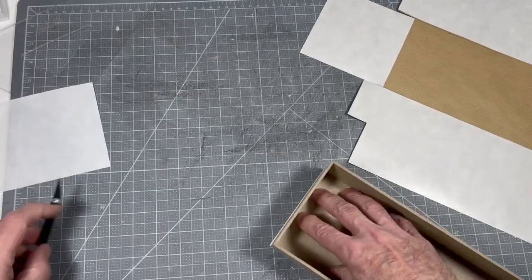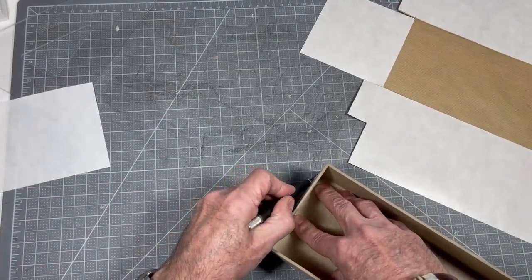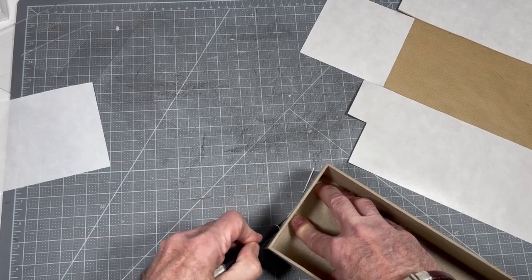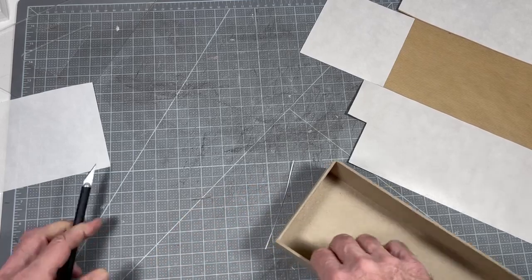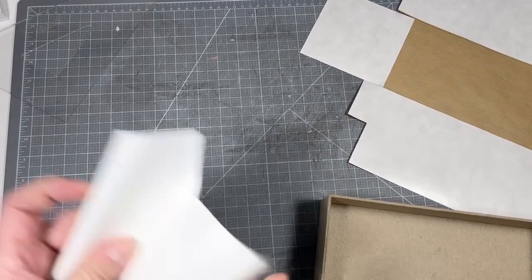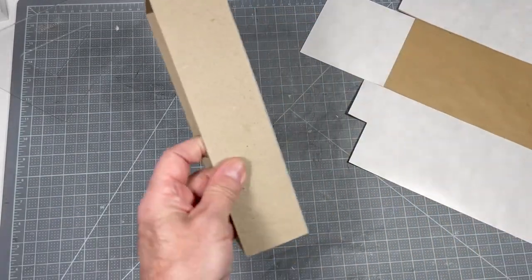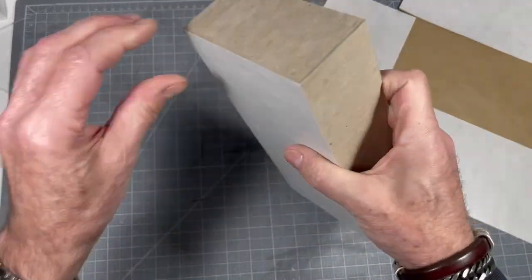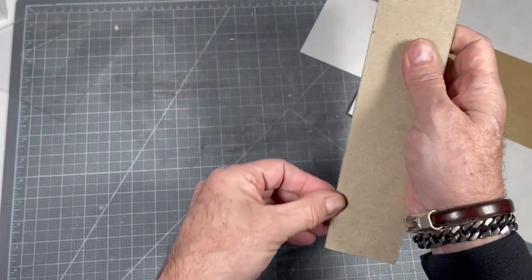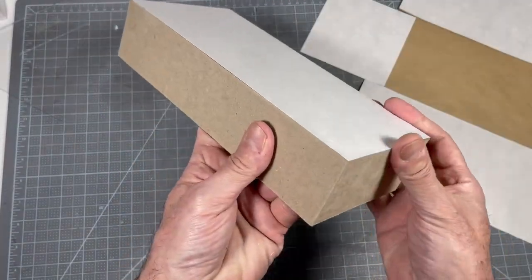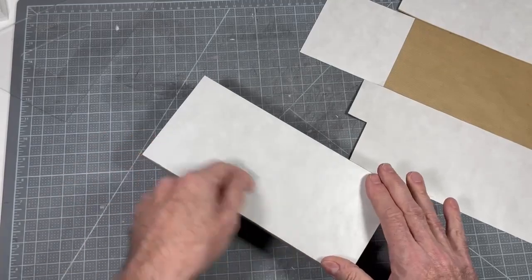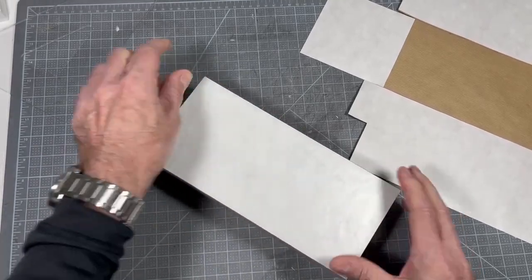Okay, so I might just trim this off. So those are little things that when you do something handmade like that, to be able to make little modifications as you go, because nothing is absolutely perfect. Things might not be square. So I'm just going to burnish that down, get that on there really nice.